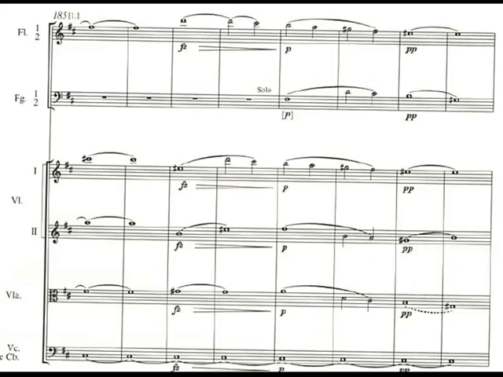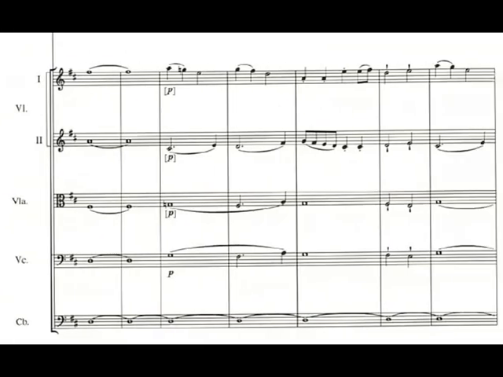So that's all pretty typical classical stuff again, using interrupted cadences. But the cunning thing here is that that D major chord that he's landed on is in fact the tonic. We're back at the recapitulation.